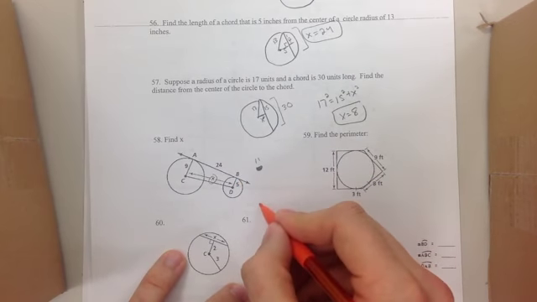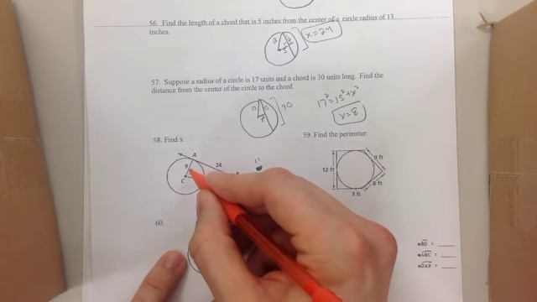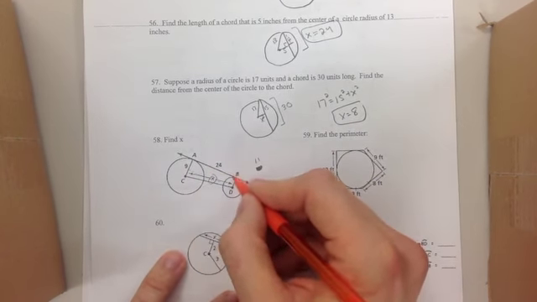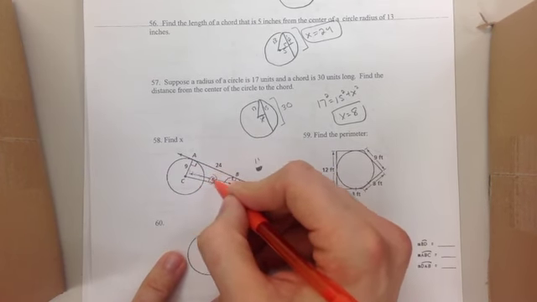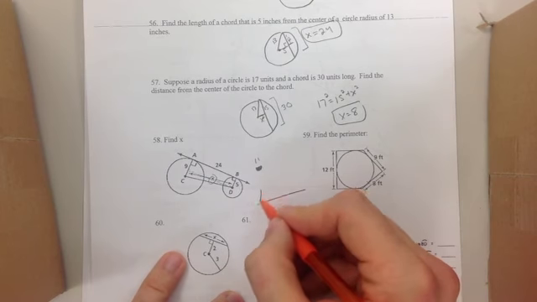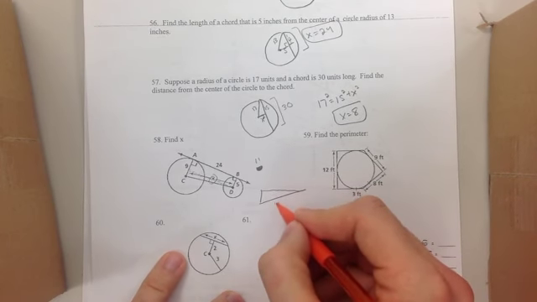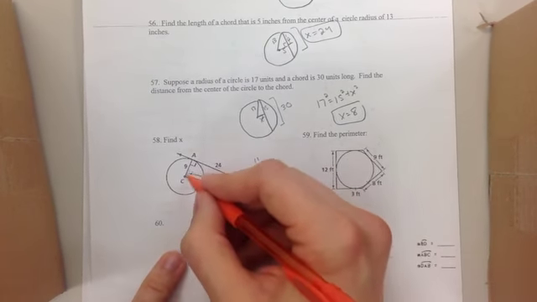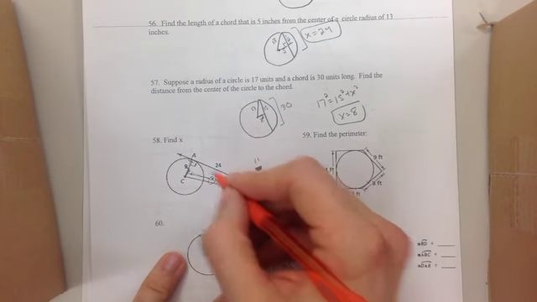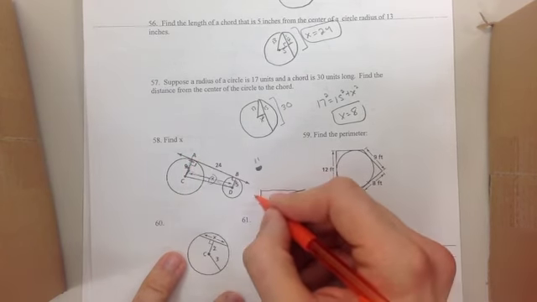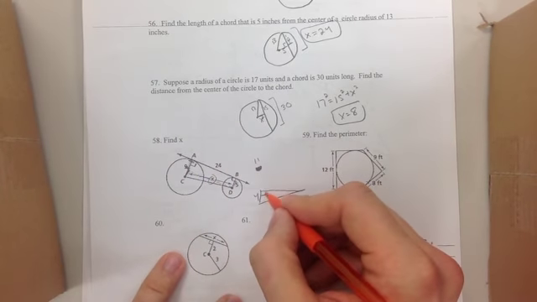Finding x is going to be the bottom part of a triangle. You'll notice I can draw, these are both tangents, so this is 90 degrees, this is 90 degrees. I can draw the base of this triangle across. X is the hypotenuse of this triangle. This little side length right here, this is 9. This part of it is 5. So that last part of it will be 4.